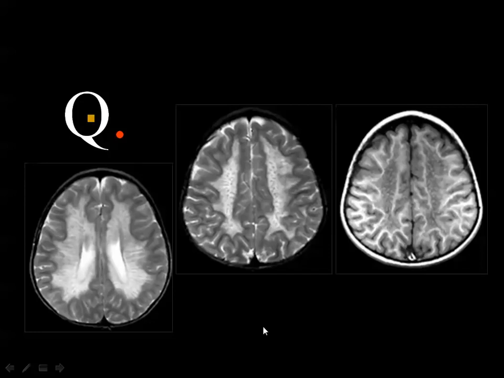Inside the white matter, you can see linear shadows of intermediate signal, giving the typical appearance of a tigroid pattern. This tigroid pattern is well known in two of the white matter diseases, which are metachromatic leukodystrophy and Blasius-Merzbacher disease.